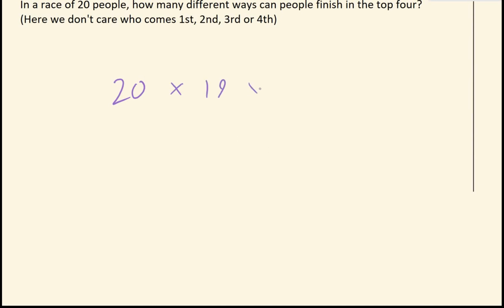We're going to pretend we're working as normal. So we do 20 times 19 all the way down to 17, because there are 4 people, so we want 4 numbers here. And then we're going to have to divide it by something. We're going to divide it by the number of ways we can mix around those top 4 people.